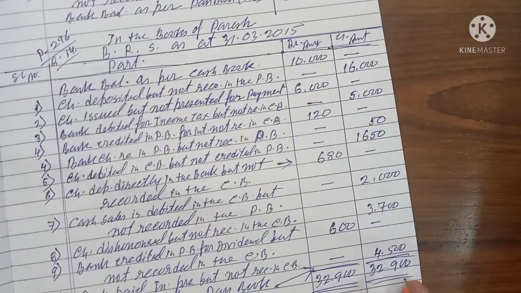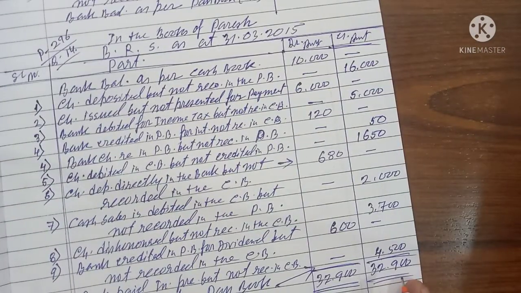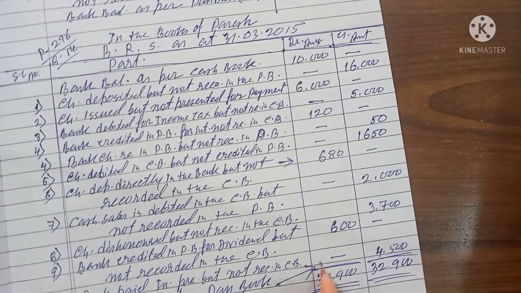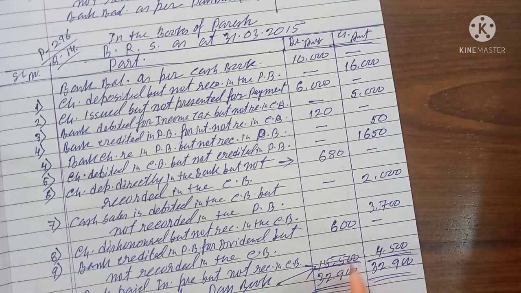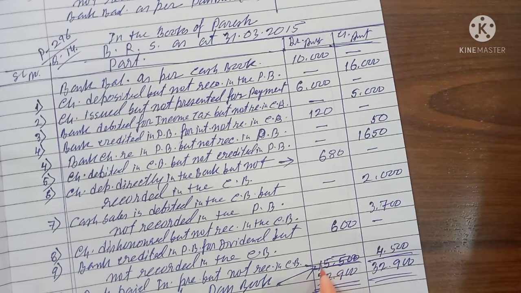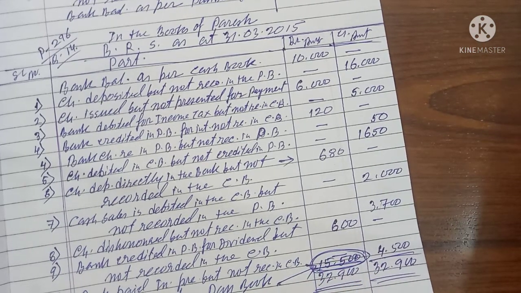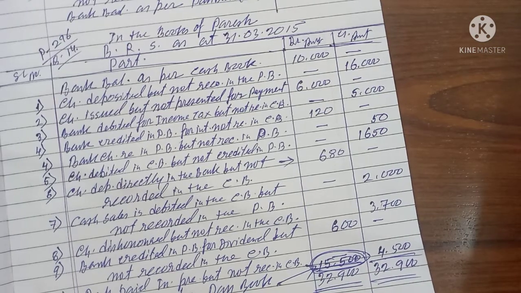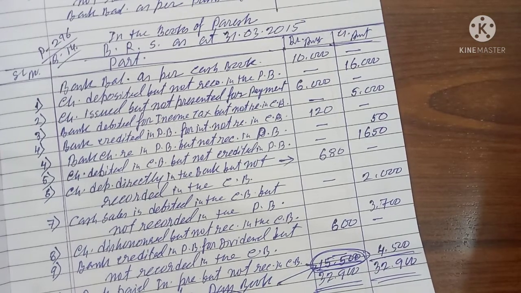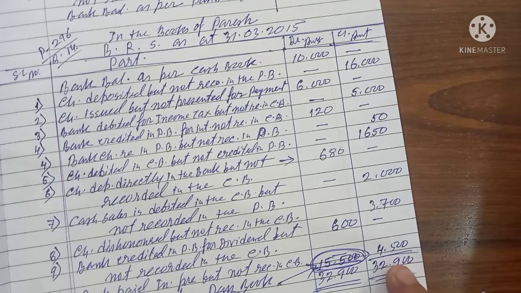The answer will come 15,500. You check it, you will get the answer 15,500. This is your answer. Passbook debit मतलब OD, overdraft balance. Passbook credit में आया था तो not overdraft balance, normal balance.